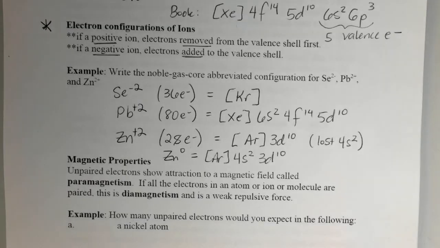So that goes back to what we were talking about with the exceptions, why silver is always a +1. The fact that silver is always a +1 tells us that instead of it being a 5s2 4d9, it must be a 5s1 4d10, and that's why that 5s1 is always the +1 charge that's lost for silver.